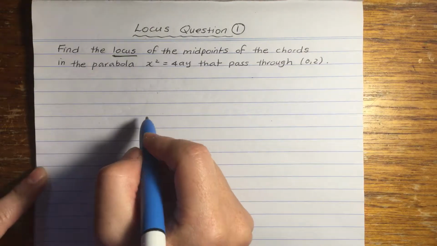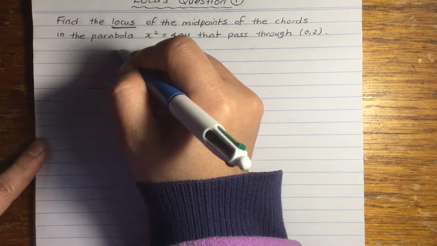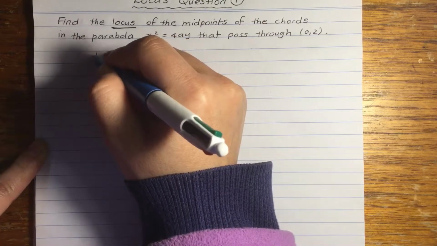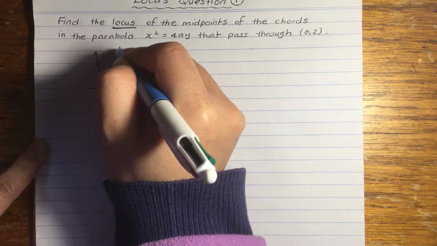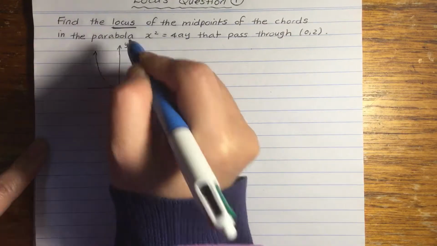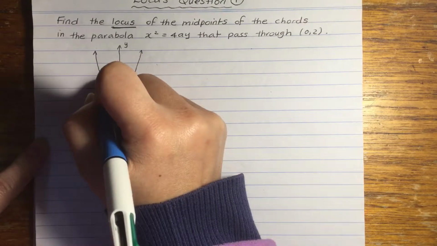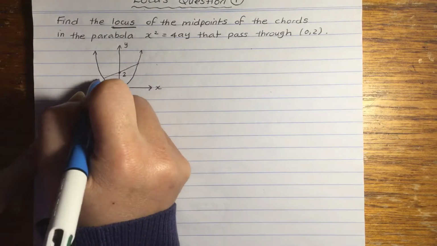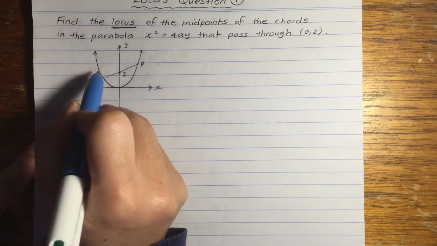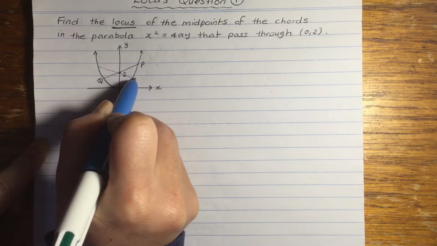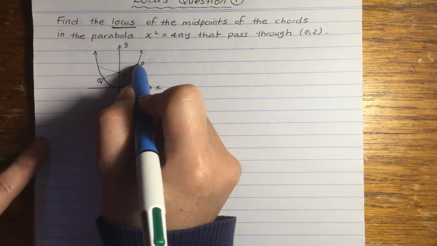Before we start, let's visualize this parabola to start with, not the locus, just the parabola. So that's a basic concave up parabola, and it's going through (0, 2). If I just do that, say that's a P, that's a Q. It can be anywhere, it could go this way, could go anywhere like that. But I just picked these two, that's all.